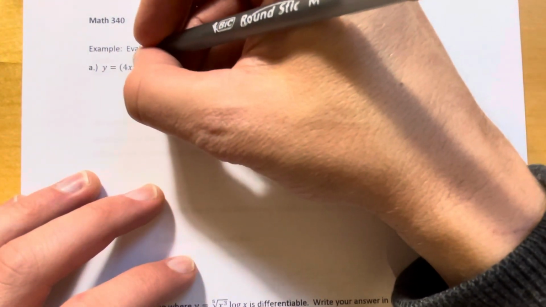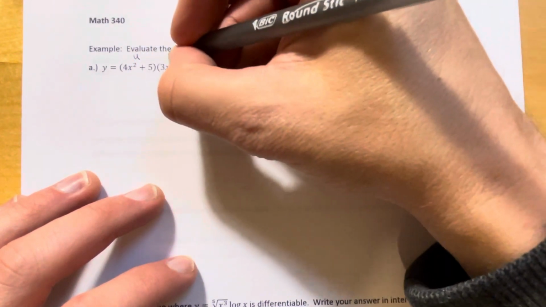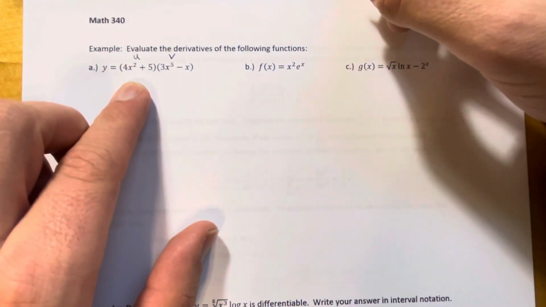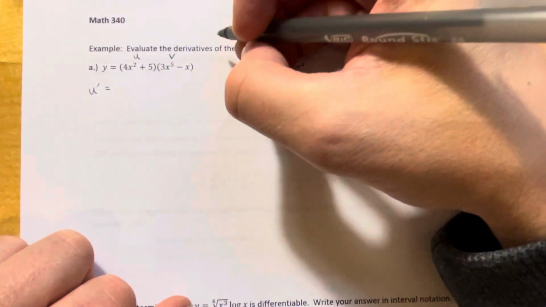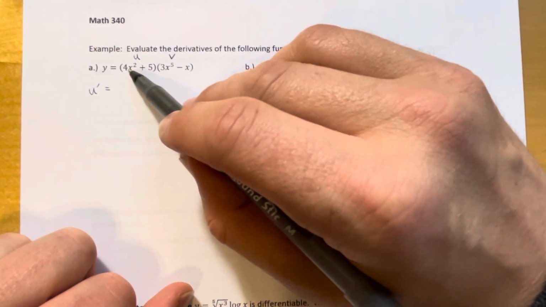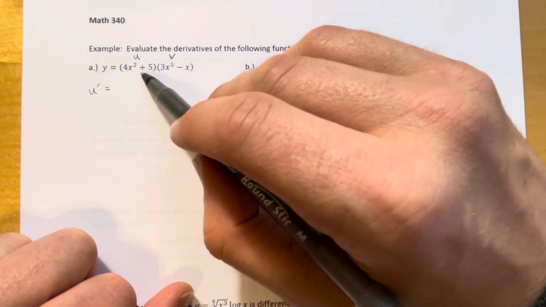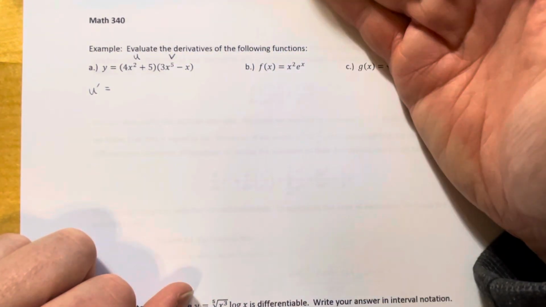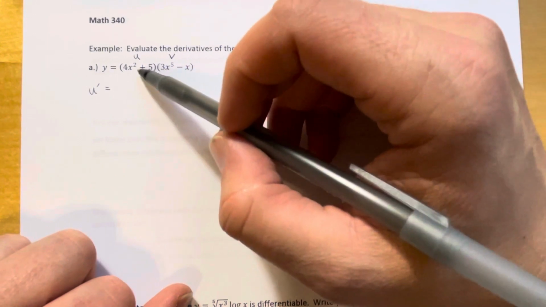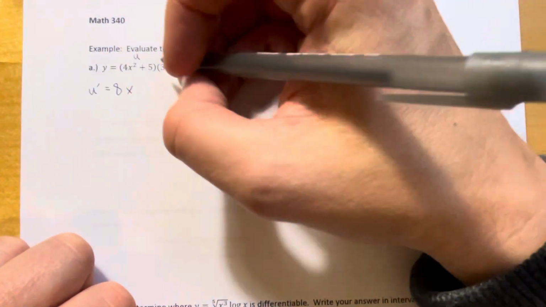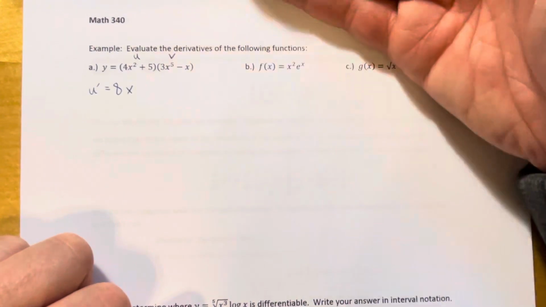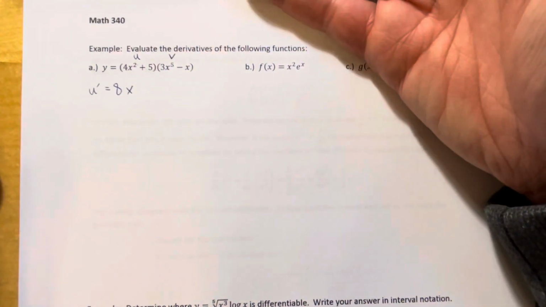Well, what I'm going to do is I'm going to decide which function I'm calling u and which one I'm calling v. So I'm going to call this first set of parentheses u, the second one is going to be v, and I'm going to identify what u prime and v prime are. So u prime is the derivative of 4x squared plus 5. The 5 is a constant, its derivative goes to 0, so we know that that kind of goes away. 4x squared, I would use my power rule. The 2 comes down, multiplies to the 4, which gives me 8x, and then I subtract 1 from the exponent, giving me a 1, and I don't even really write the 1. I just write it as x.